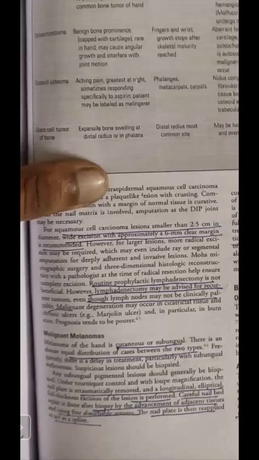Minimum 4 mm, I guess. In Bailey, they have given gross margin 1 centimeter, and some size cutoff: if it is less than 4 centimeters, 4 mm margin; more than 4 centimeters, 1 centimeter margin. As far as I remember, Sabiston has given 4 millimeter, Bailey has given 5 millimeter. Gross margin is 1 centimeter. You don't follow this one.